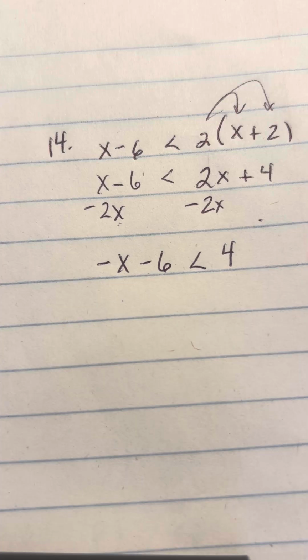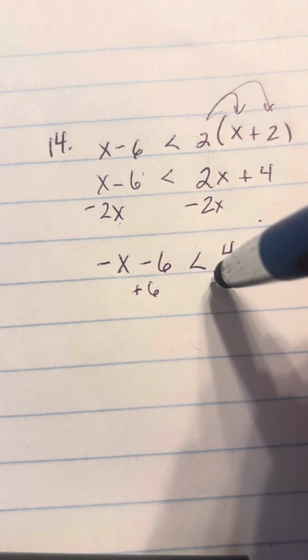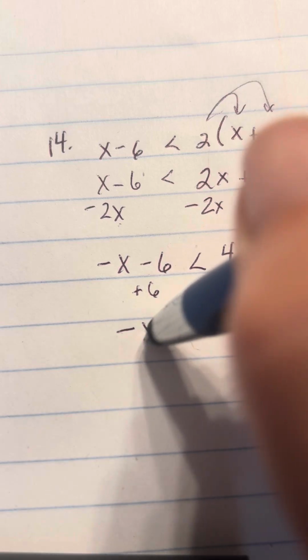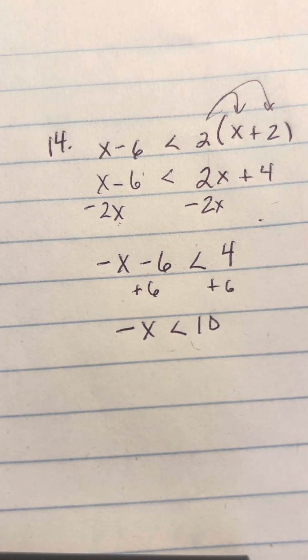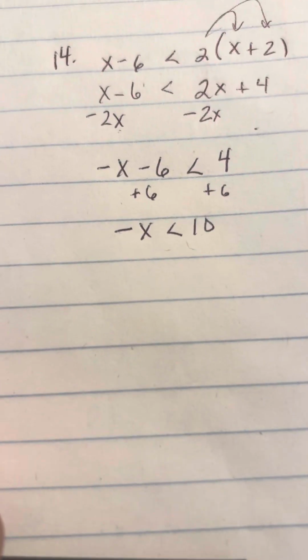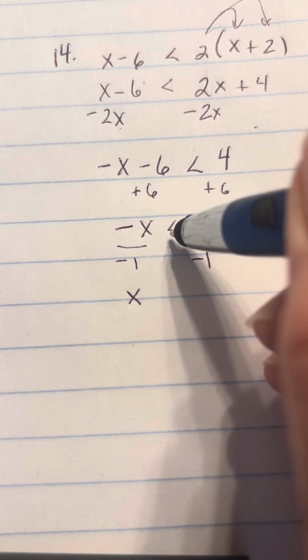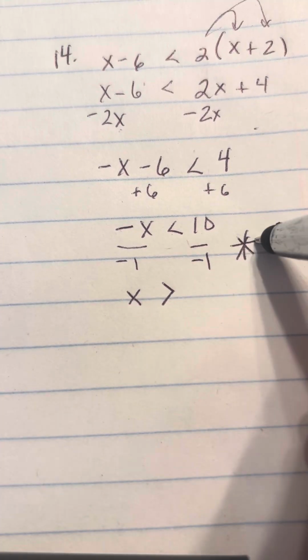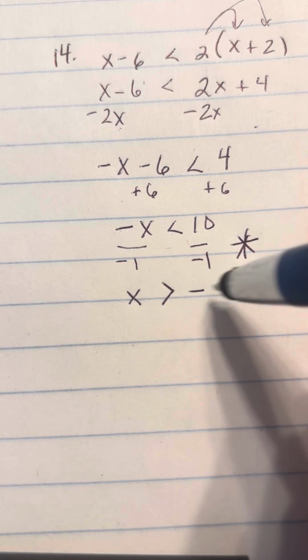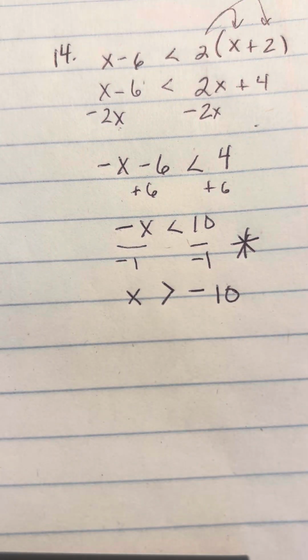Now you know you want to add 6. So you've got negative x is less than 10. You don't want to know about negative x. You want to know about positive x. So you're going to divide by negative 1. When you do that, switch the direction of the inequality and get x is greater than negative 10. Fifteen's a lot like that. I feel like you can do that one.